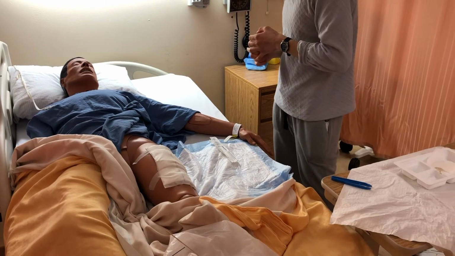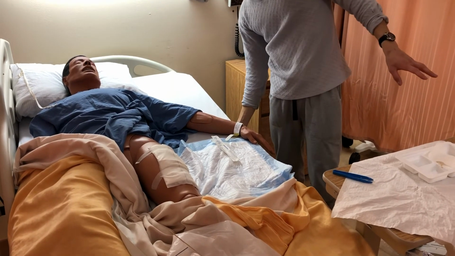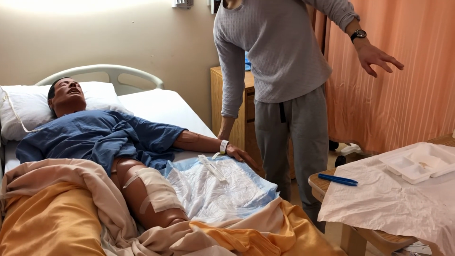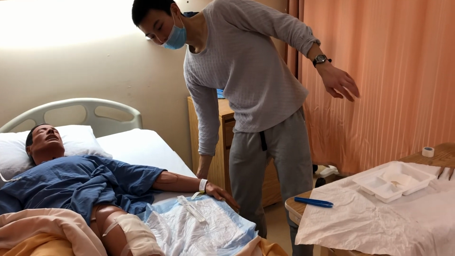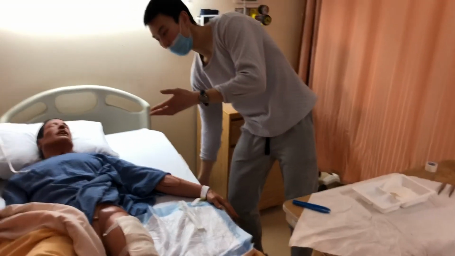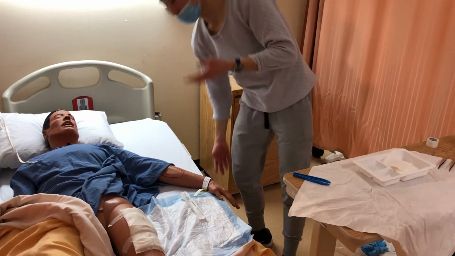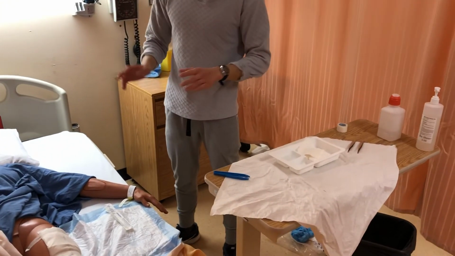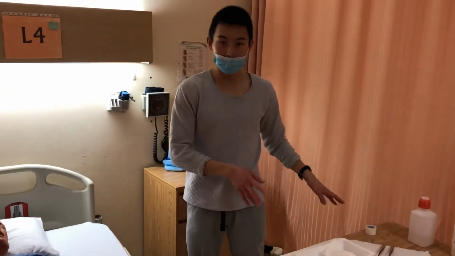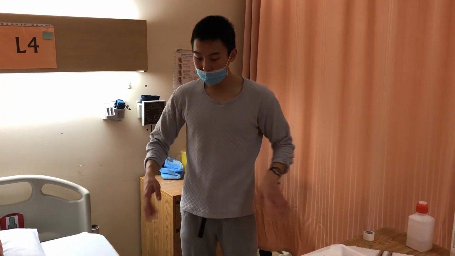So my exit safety check, I have already cleaned up everything here, including putting the needle and pliers in the sharps. The patient's call bell is within reach, and bed's in lowest position, call bell's within reach. Patient's not in any pain and distress, and there's no fall hazards on the floor, and everything's been cleaned up.